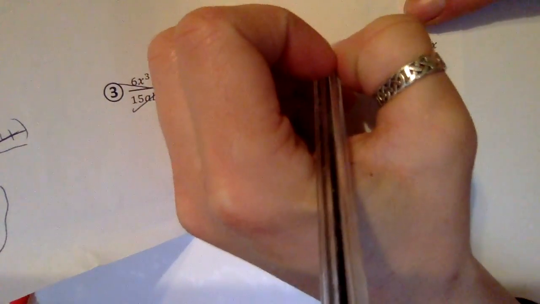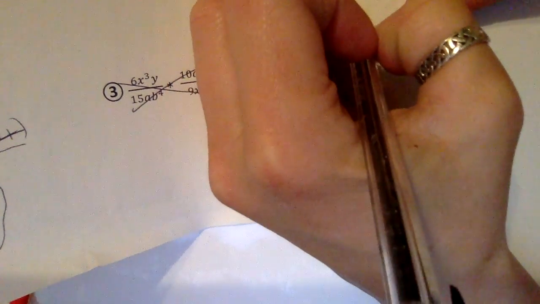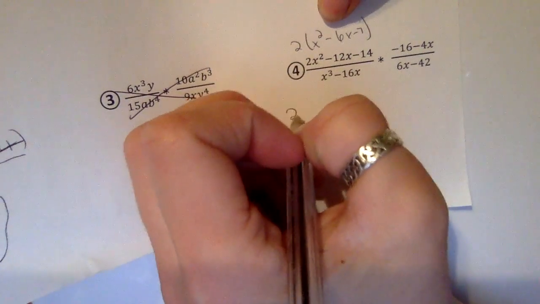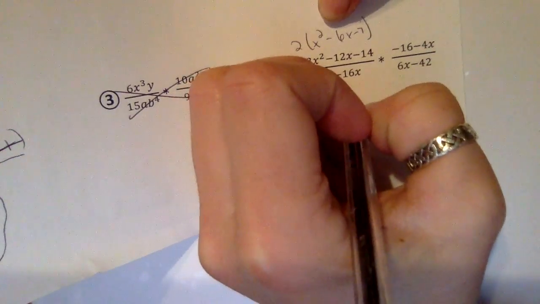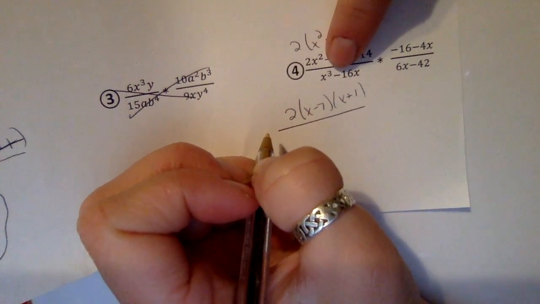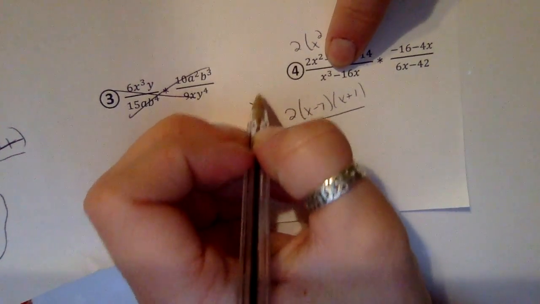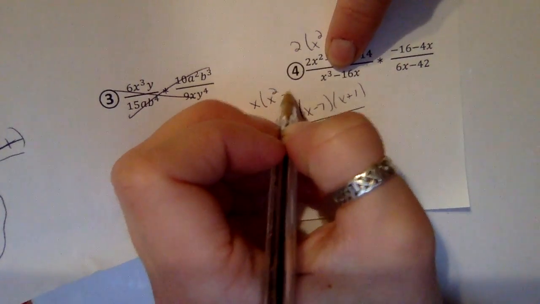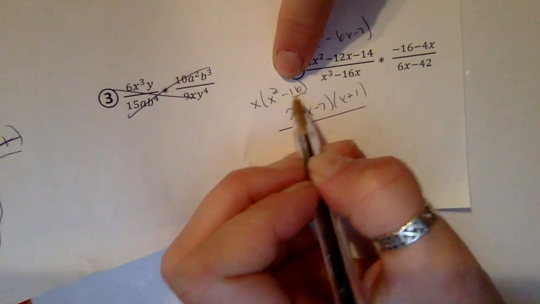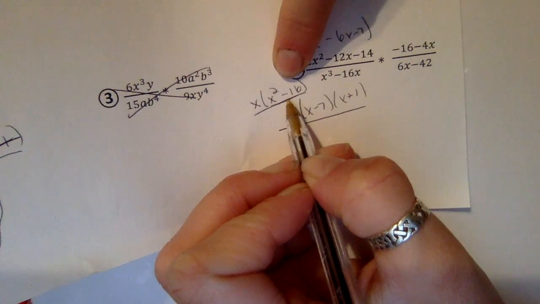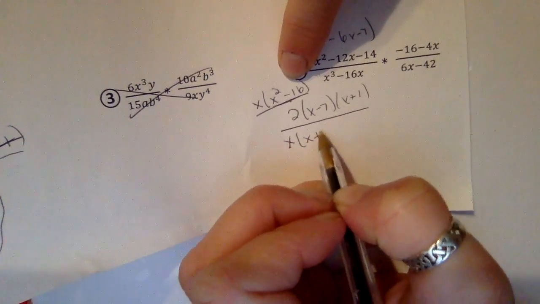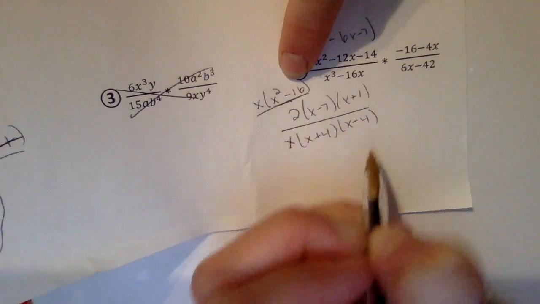First we take out a GCF, and then try and factor more. So x minus 7, x plus 1 on the top. Now, right here on the bottom, first we can take out a GCF also. Take out an x, and we're left with x squared minus 16. Now, always try and factor more after the GCF. This does factor more because this is the difference of two perfect squares. So on the bottom, we have x, which was our GCF, x plus 4, x minus 4.